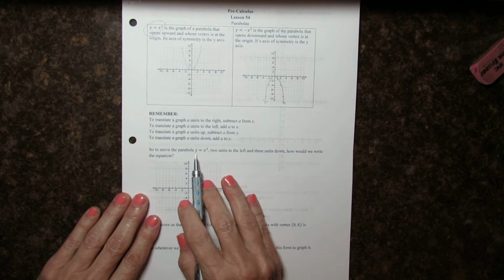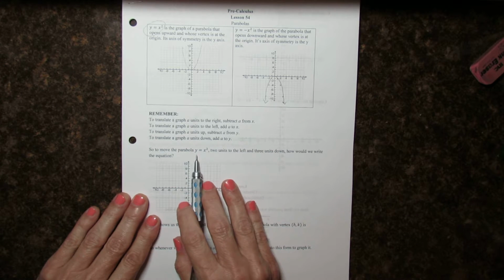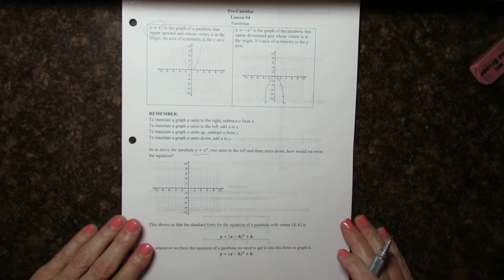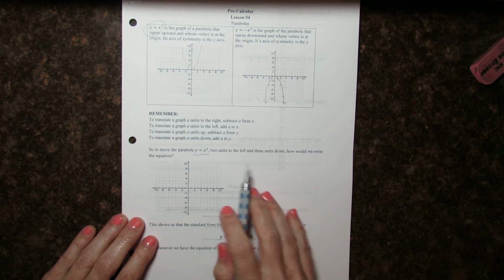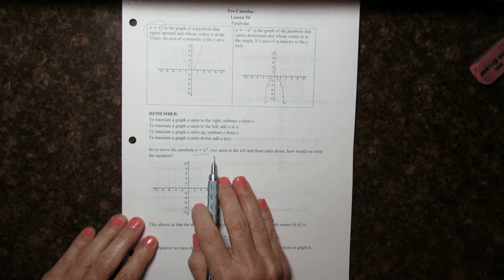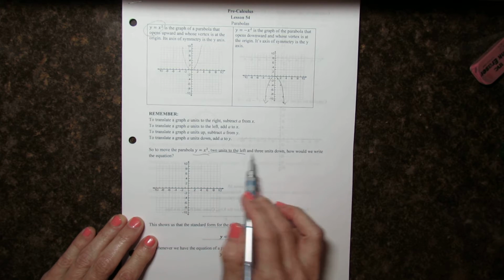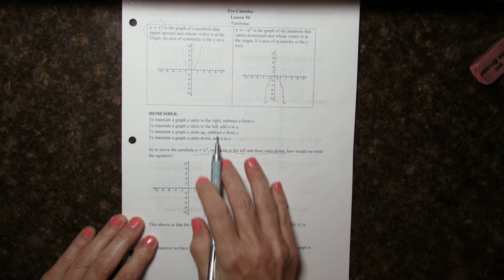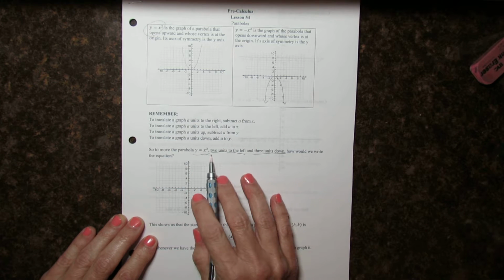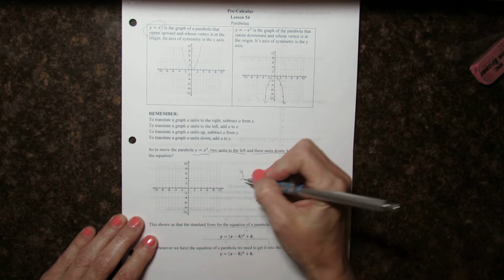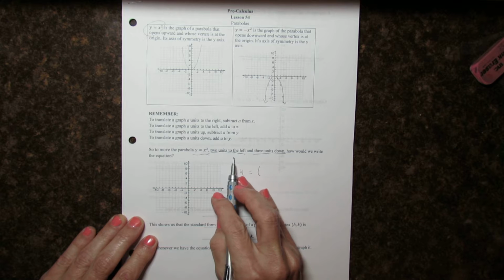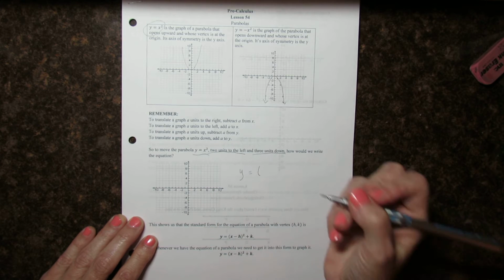All right, so for the standard parabola, this is what the function looks like, y equals x squared. But there are all different kinds of ways that we can move the vertex around. To move the parabola 2 units to the left and 3 units down, we would have to use these rules. If we want to move it 2 units to the left, then for our x term, we have to add 2 to the x.